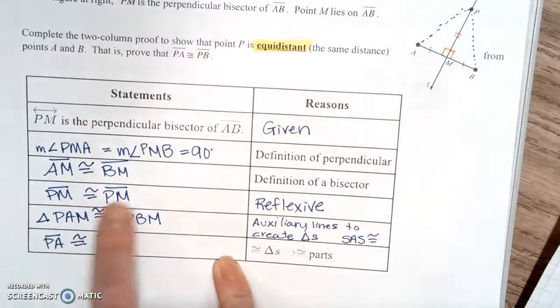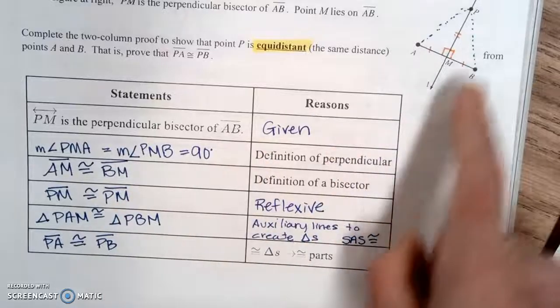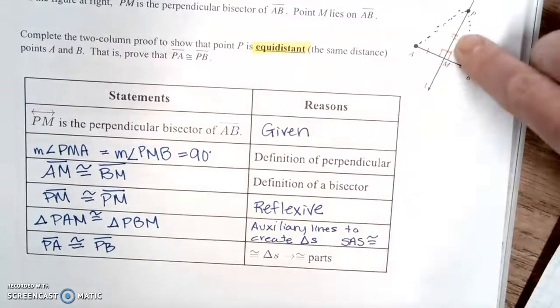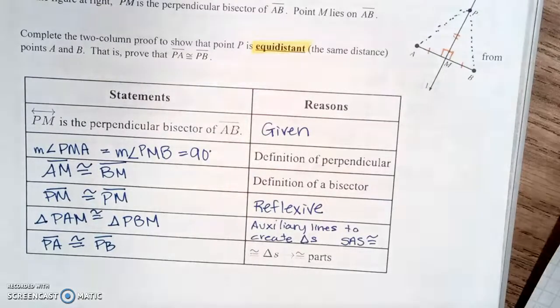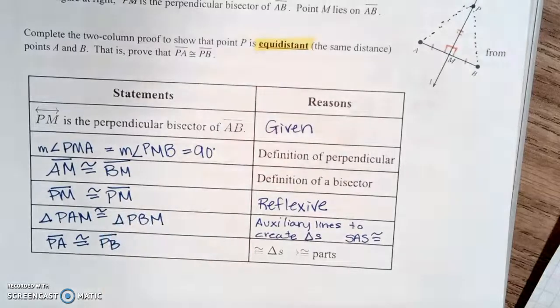Then we're going to say that PM is congruent to PM. So right down the middle here, we're going to put a double tick. That means we're putting it on top of itself. PM and PM are the same thing, right? So that's like looking in the mirror. You're seeing yourself exactly the same, right? You're looking at your reflection. So we use this word reflexive, which is similar to the word reflection, right?